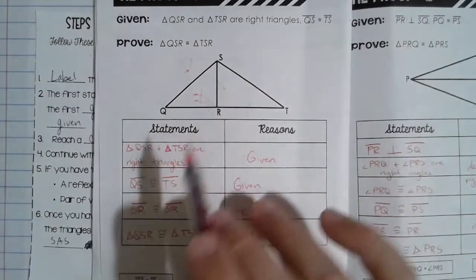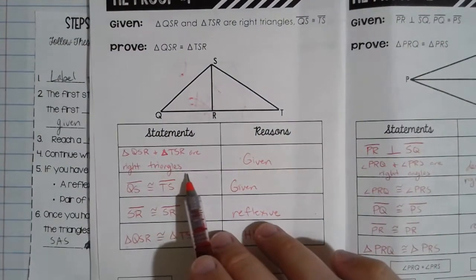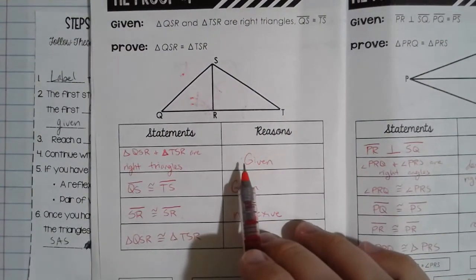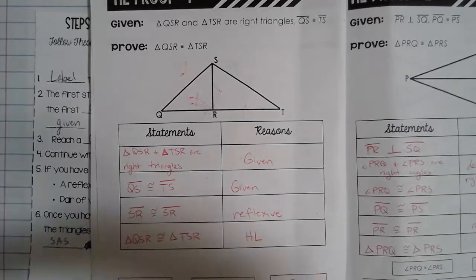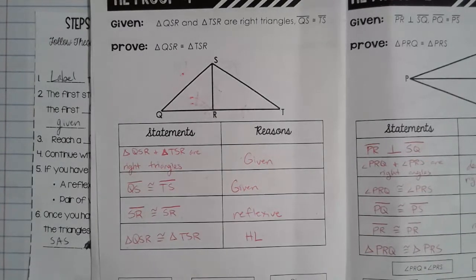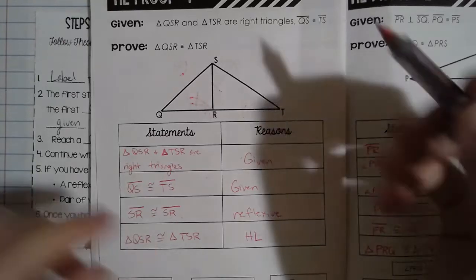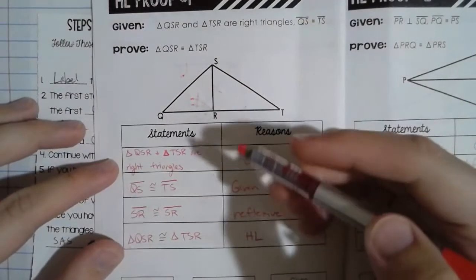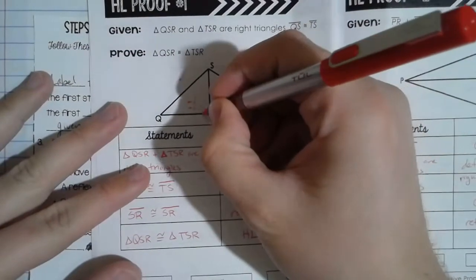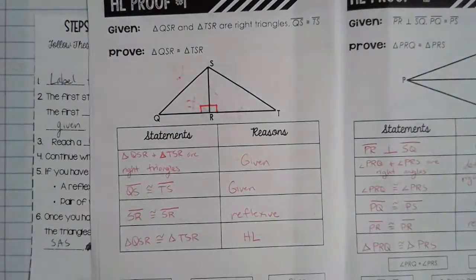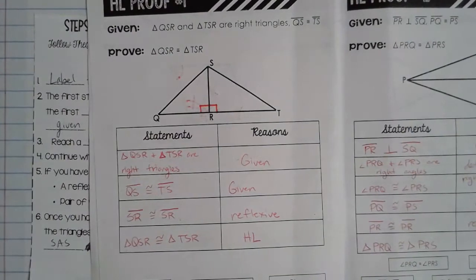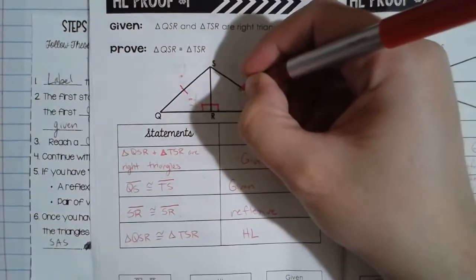QSR and TSR are right triangles. We'll write it exactly like that. Our reason for this statement is that it's given. So while we never necessarily need to assume that we know what angle measures are if we're not explicitly told, if we're told that these two triangles are right triangles, meaning they have one right angle, I think it's pretty safe to assume that these are going to be the right angles that we can mark. Okay? Next up, QS is congruent to TS, so we'll mark these sides right here.